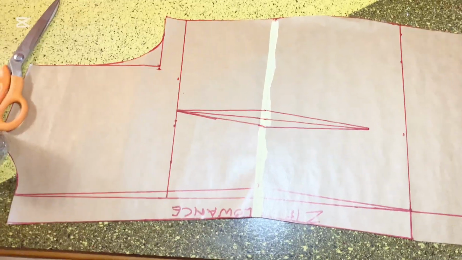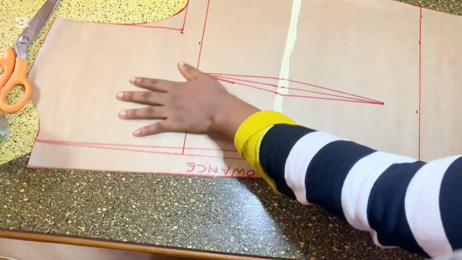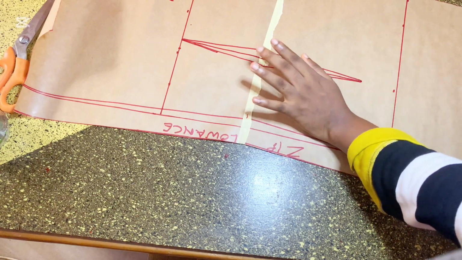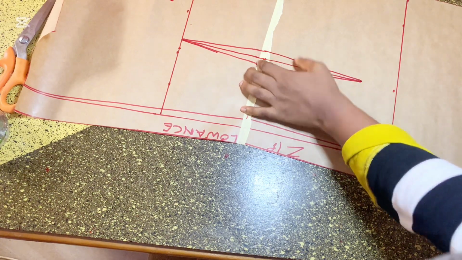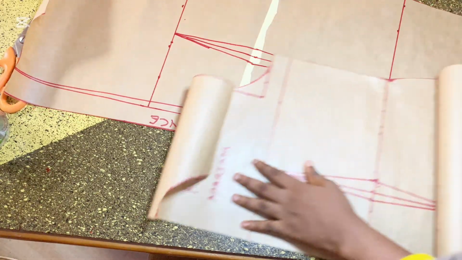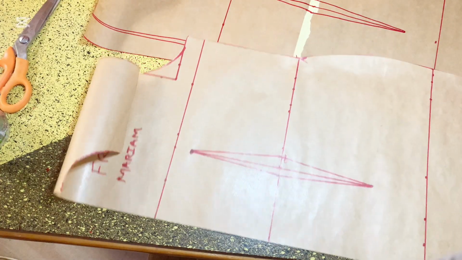That is all for this pattern. And also, if you want me to teach you how to manipulate those darts in this pattern, we have to stitch the darts on our fabric. But if you want me to teach you how to manipulate darts on our pattern without stitching the dart directly on our fabric, you can let me know in the comment section so I can do a different video tutorial on that. So this is our front piece and this is our back piece.